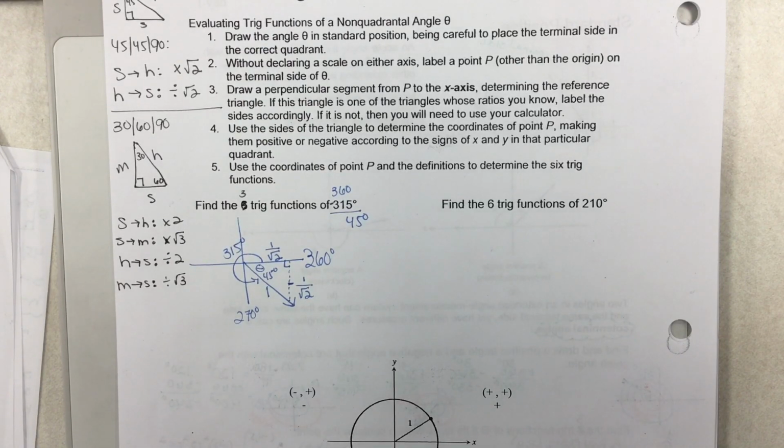Grant, you have a question? What's the end on the side? 30, 60, 90s? Medium, like the middle length. And then the S is small, H is... Mm-hmm.